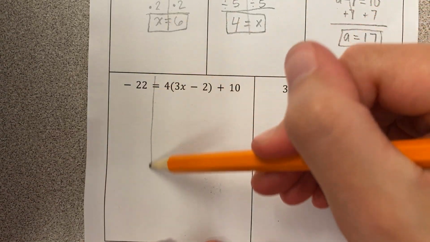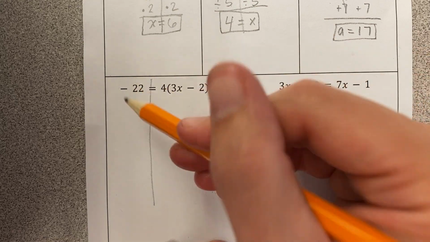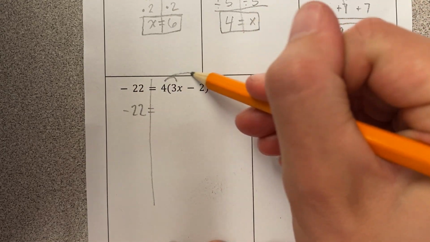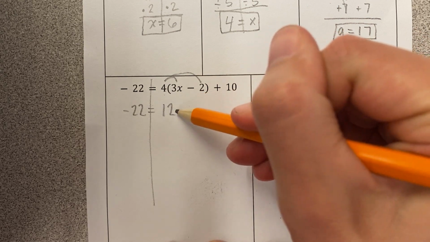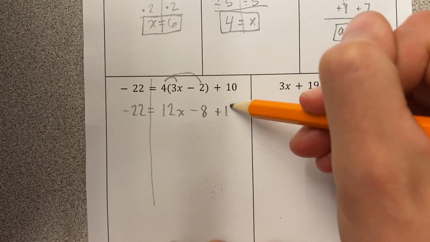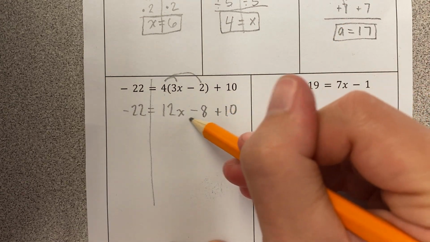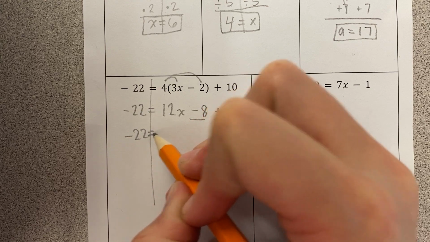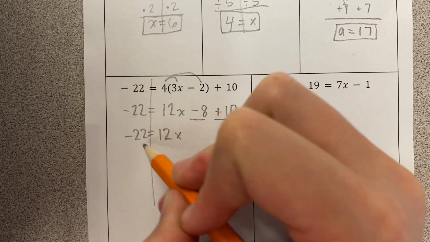Okay, let's keep going. Here, there's nothing to simplify on the left side. I'm just bringing this down. We're going to distribute first. 4 times 3 is 12. 4 times negative 2 is negative 8. Bring down plus 10. Over here, I still have like terms, so before you start moving anything, go ahead and combine your like terms. Okay, I'm just bringing everything else straight down.